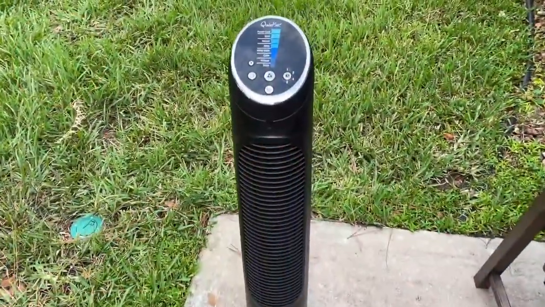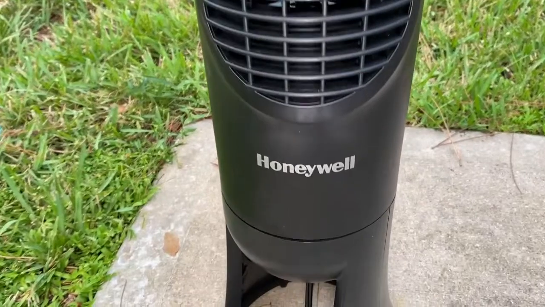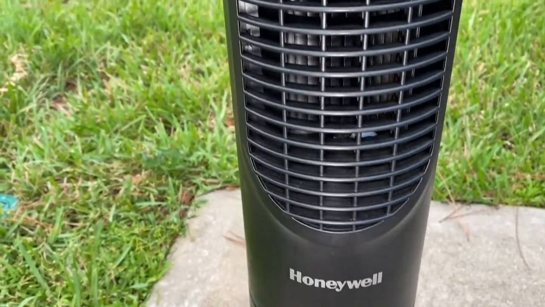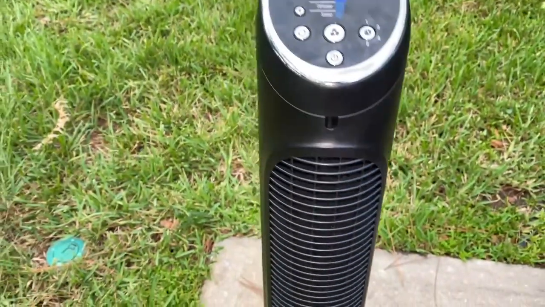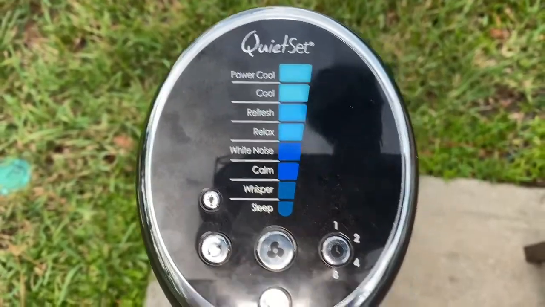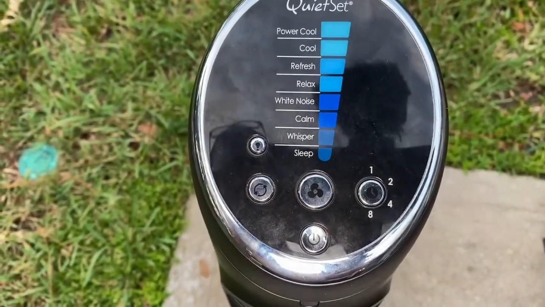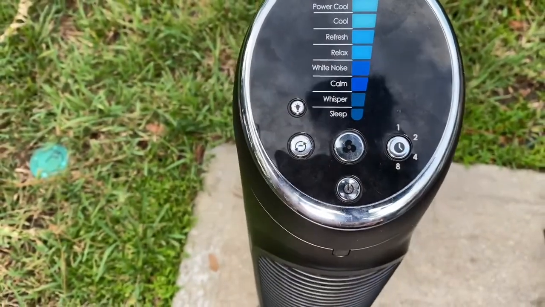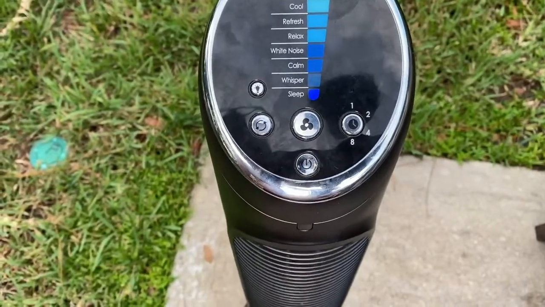Okay, so we have this fan here in the house for quite some time. This is a Honeywell right there. And again, very, very cool fan. And like I said, we have it for quite some time. It's the quiet set, so it's pretty quiet. Again, it has a bunch of different settings: Power, cool, refresh, relax, white noise, calm, whisper, sleep. And again, it works really, really well.